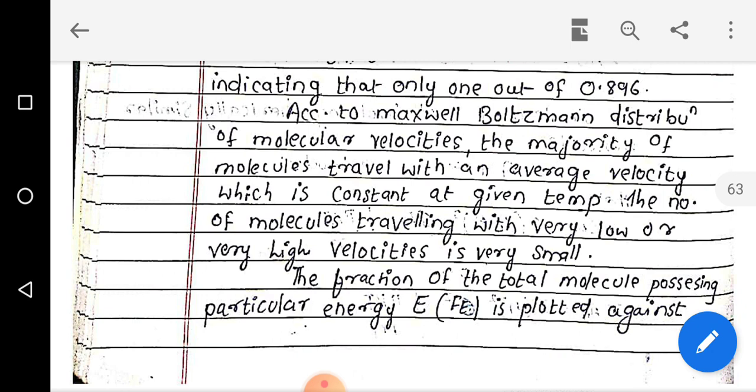As the velocity increases, the collisions per molecule also increase.